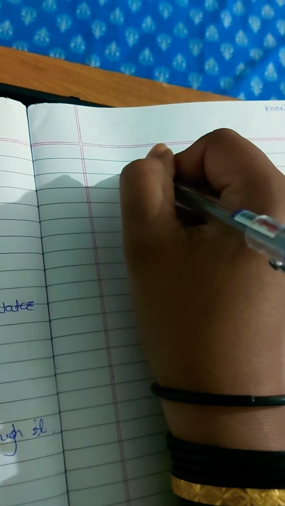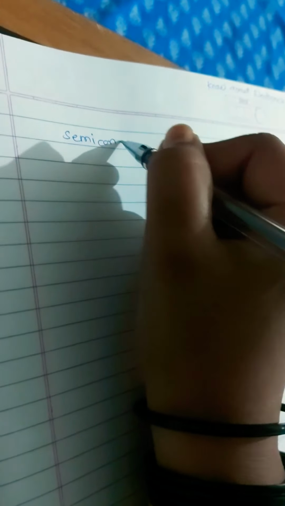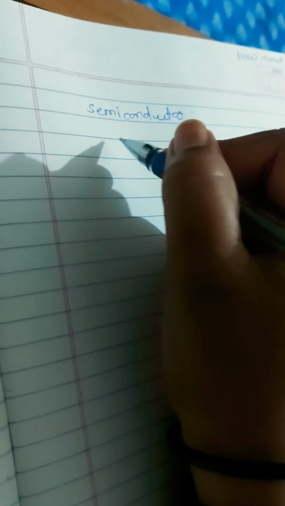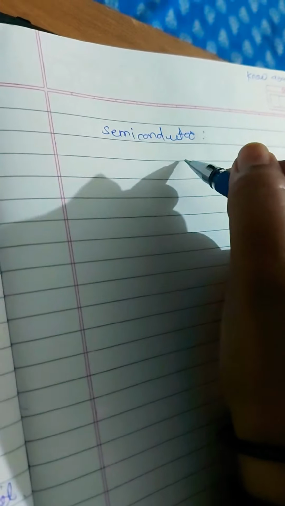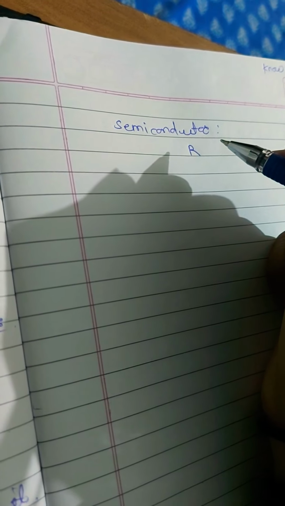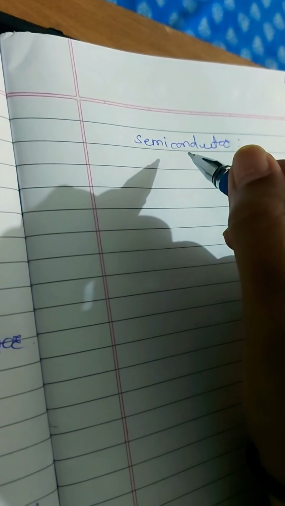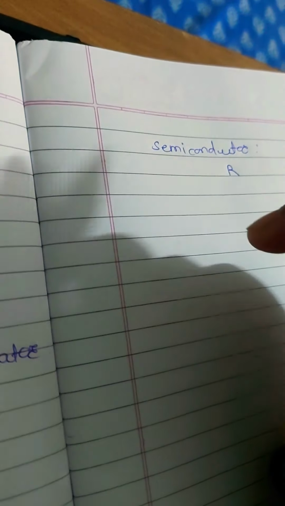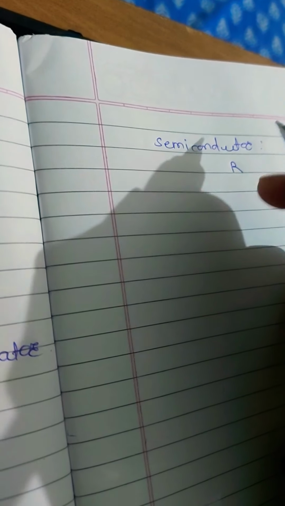Next one is the semiconductor. A semiconductor also has resistance, but as I told you, the semiconductor has the properties of both conductor and insulator.